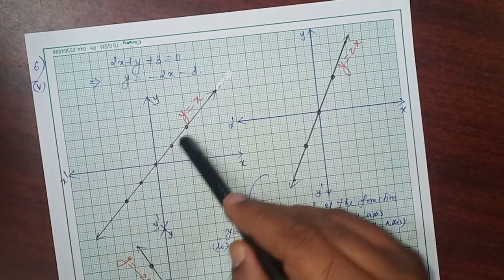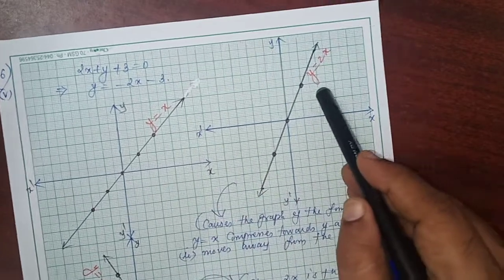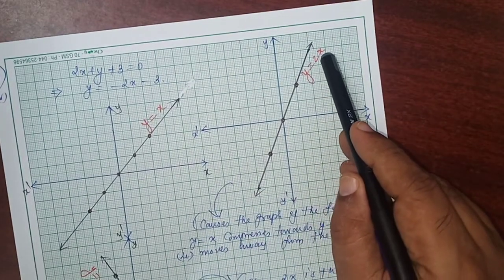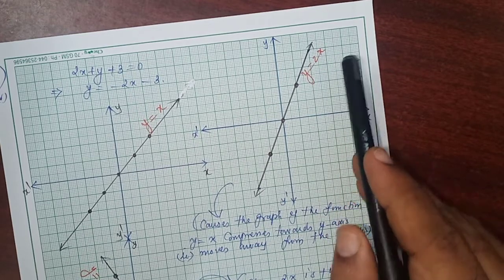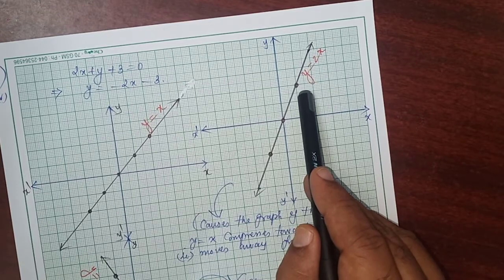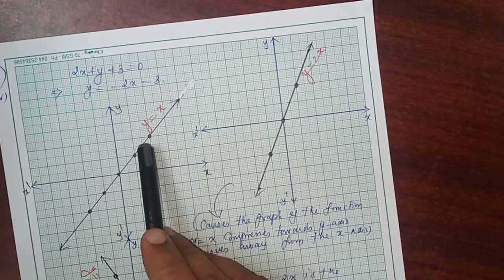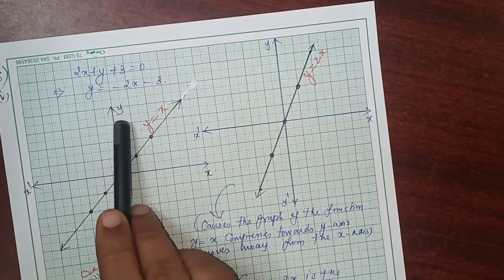Already we have drawn y equal to x. This is the given graph. Then how to get y equal to 2x? Here 2 is multiplied with x. That 2 is greater than 1. For getting this graph y equal to 2x, y equal to x is to be compressed towards what axis?